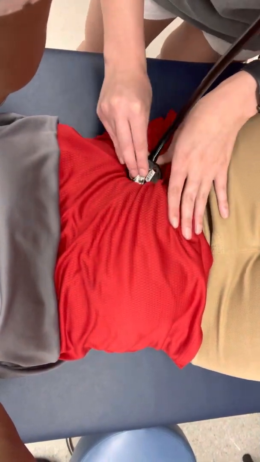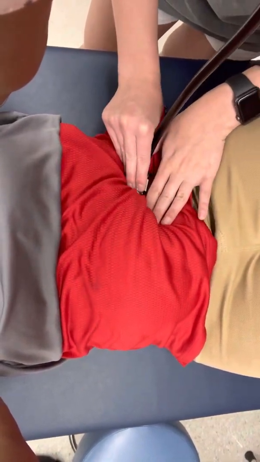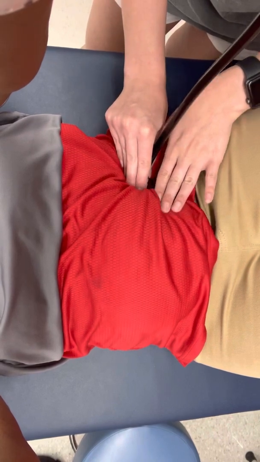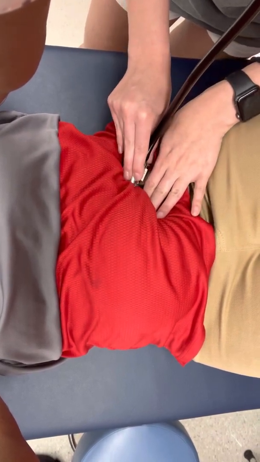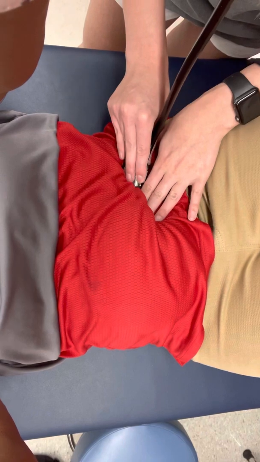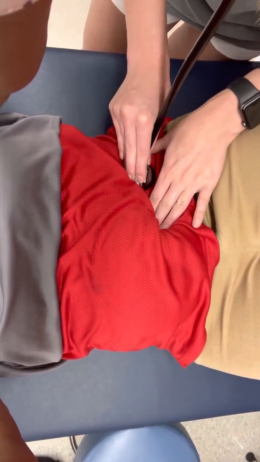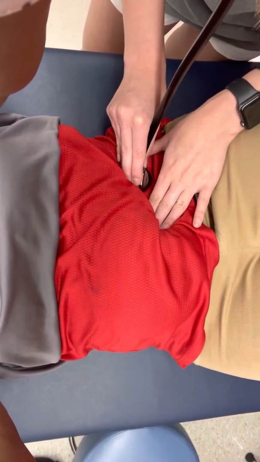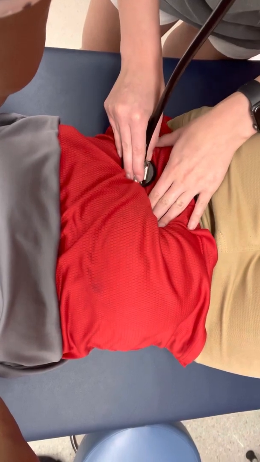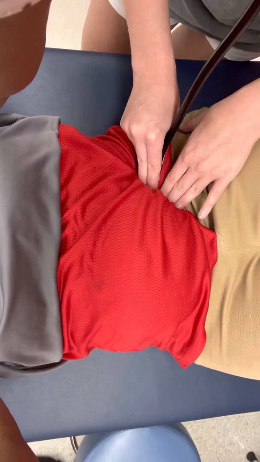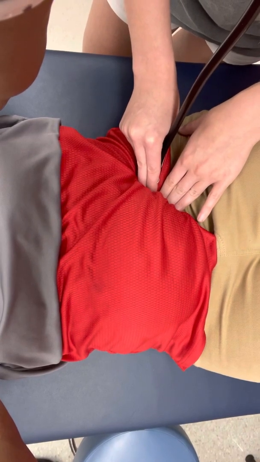Down to the lower left quadrant, I can hear most of the small intestine, parts of the large, and a little bit of the iliac artery. If I move down a little bit, I can hear her femoral artery vaguely.